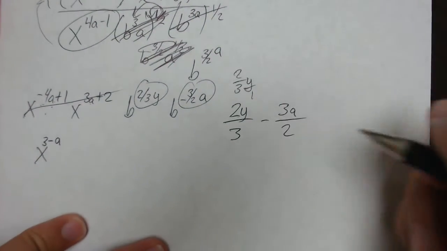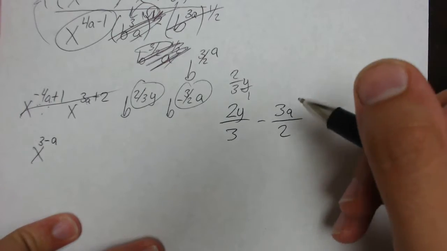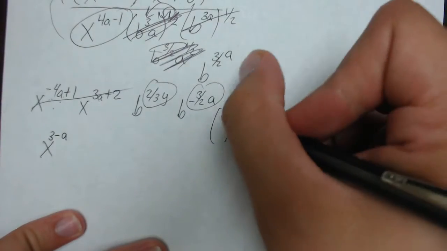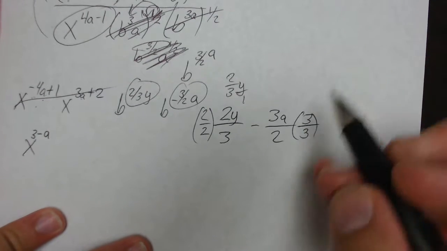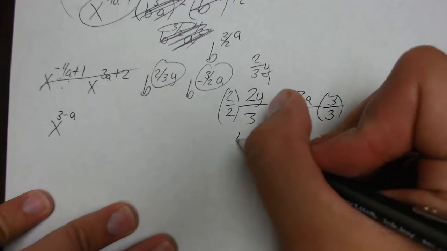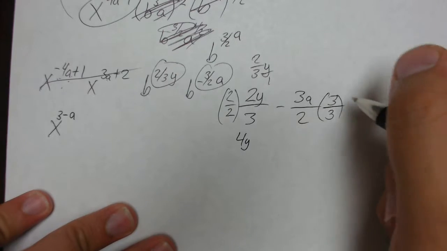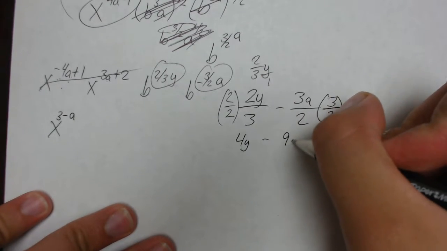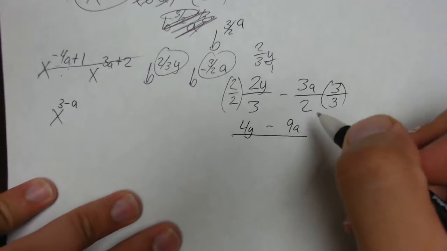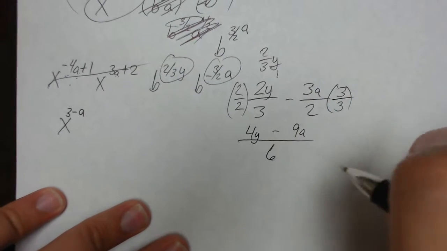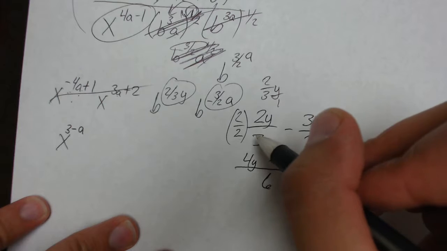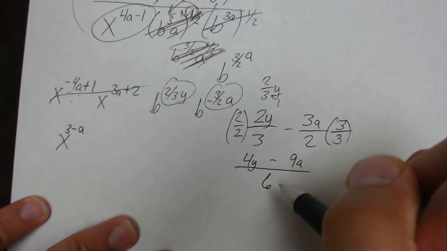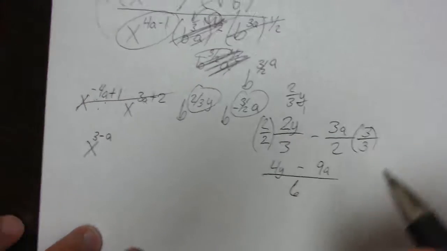Now we can see here that our common denominator to add these fractions is going to be 6, so I multiply by a value of 1, multiply by a value of 1. This becomes 4y, this one becomes minus 9a, and we can write them all over the common denominator of 6. Once these are both written over 6, I just write them as one single fraction, and that's what we're going to do for our b.